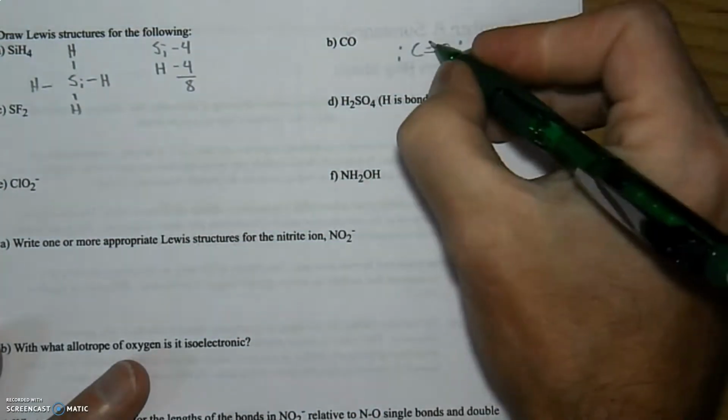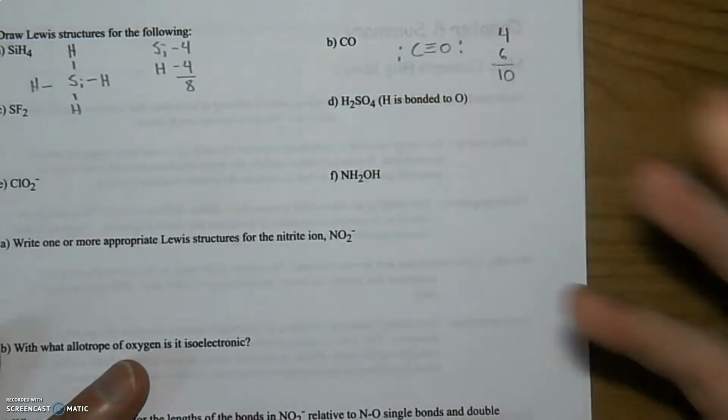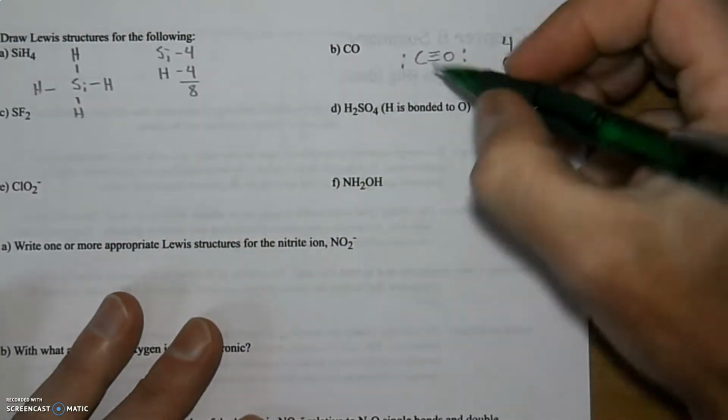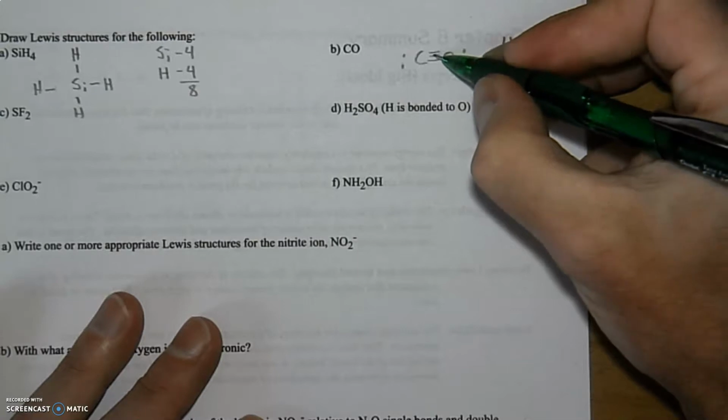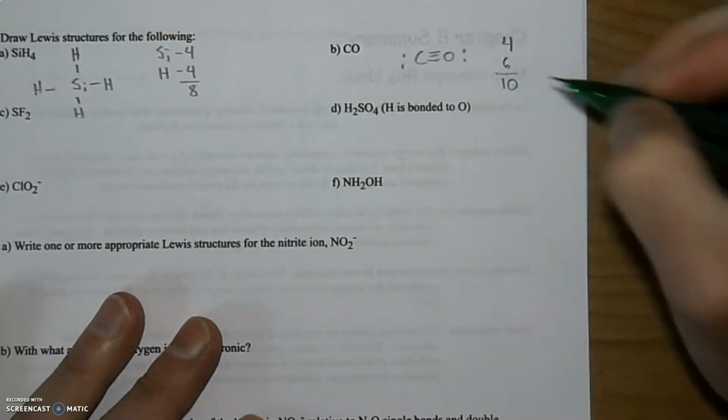Okay. Put a third line. This is as far as you go. You can't have a quadruple bond. That's just ridiculous. But 3 bonds is fine. 2, 4, 6, 8, 10. That's how many we need.